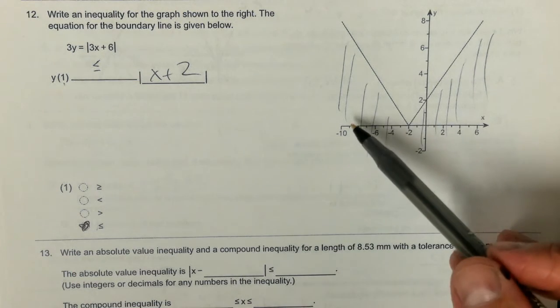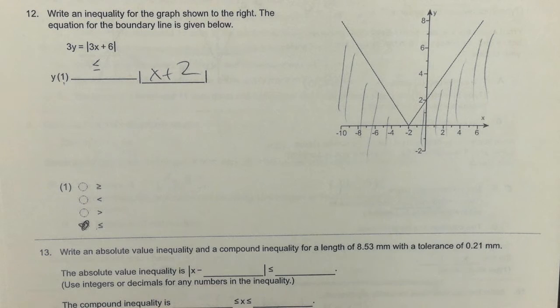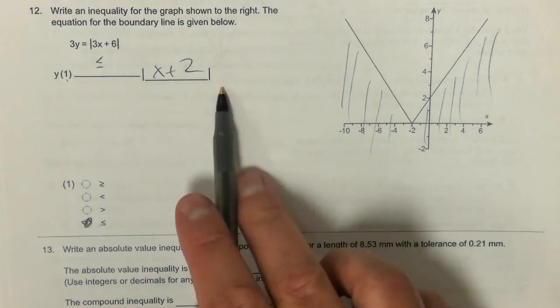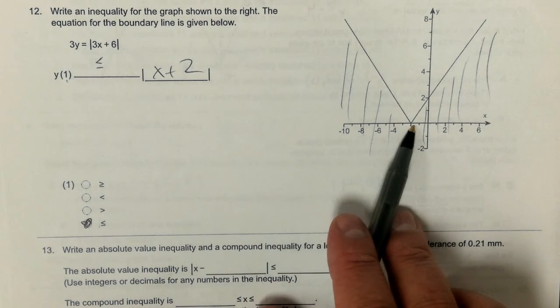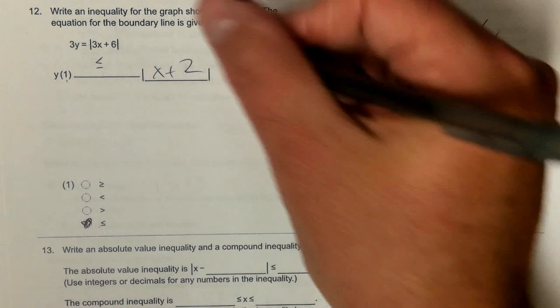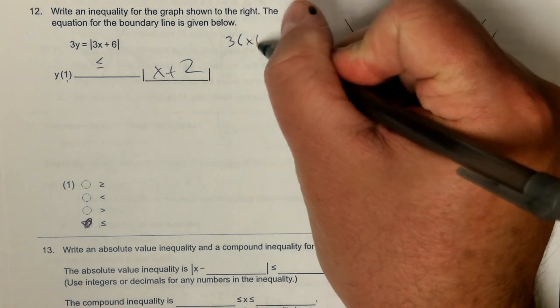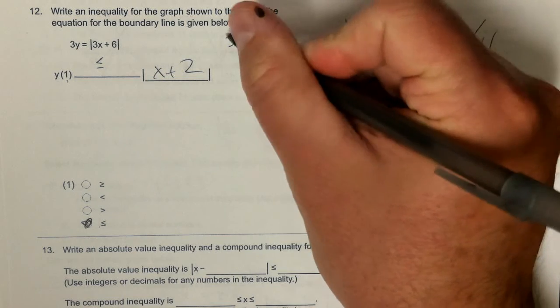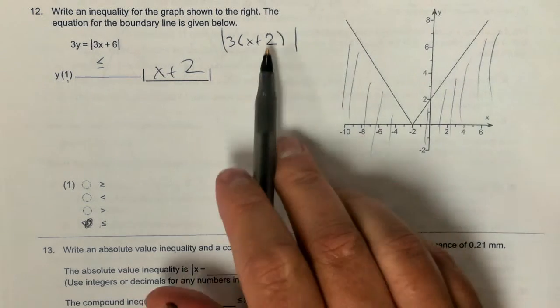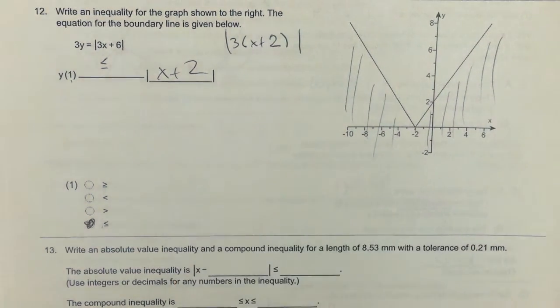Again, if you had a test on paper, I'd have to make sure the shading was visible. So what I did is I just looked at the graph and I got x plus 2. But again, like I've said before, you could factor out a 3. And so then you can think that's how I got the x plus 2.